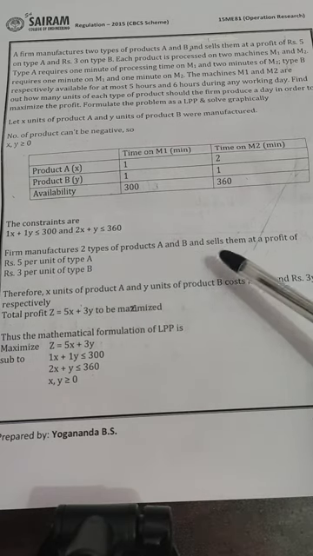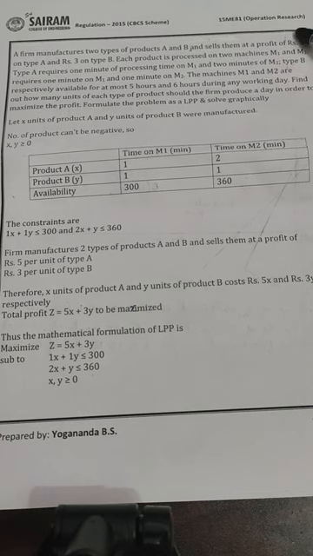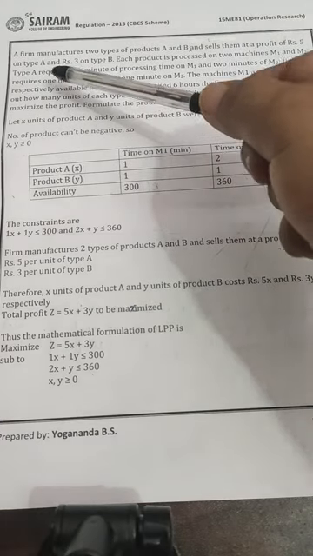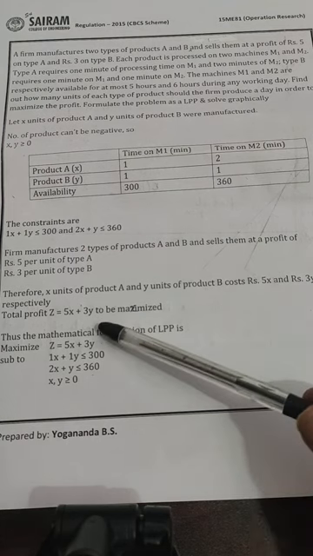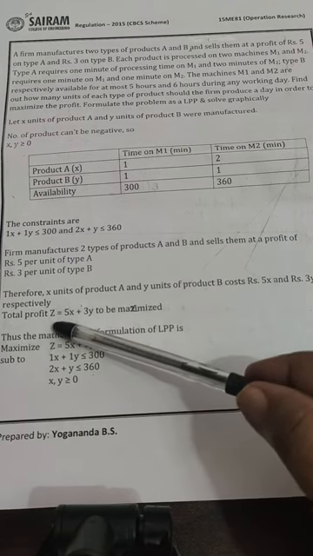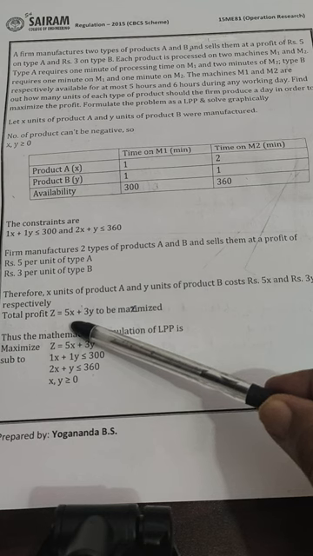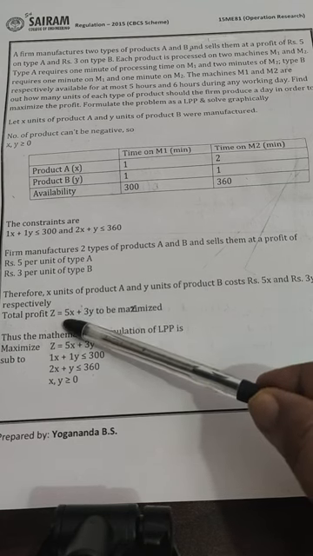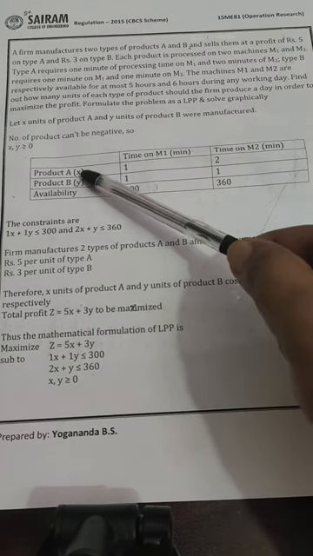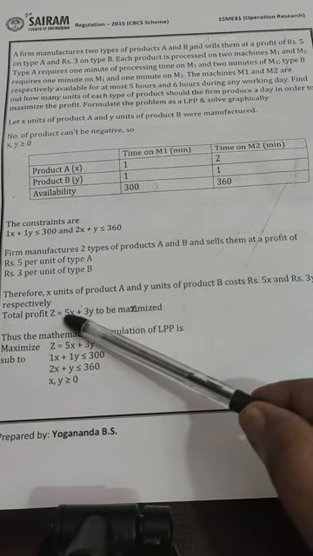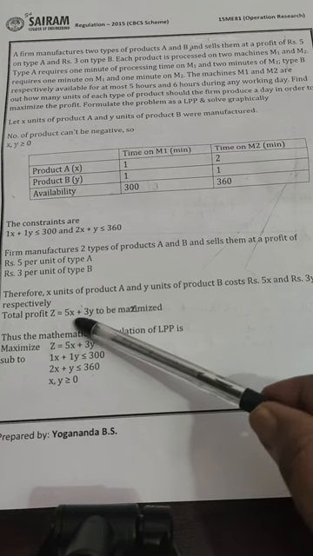The firm manufactures the two products A and B and sells them at a profit of 5 rupees and 3 rupees respectively. So my profit Z will be equal to: for 1 unit the profit is 5 rupees of type A, so if I produce X units, the profit obtained is 5X.